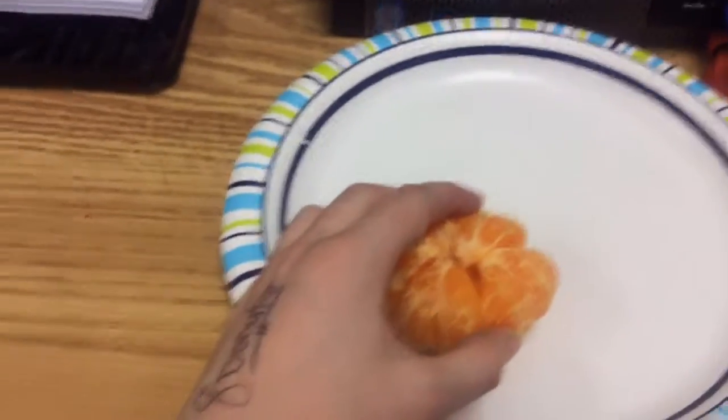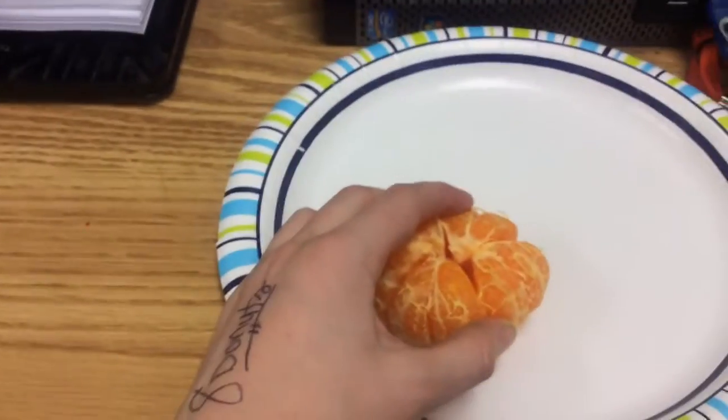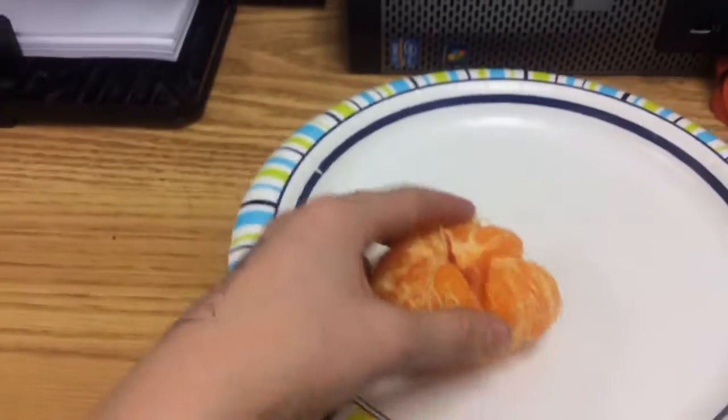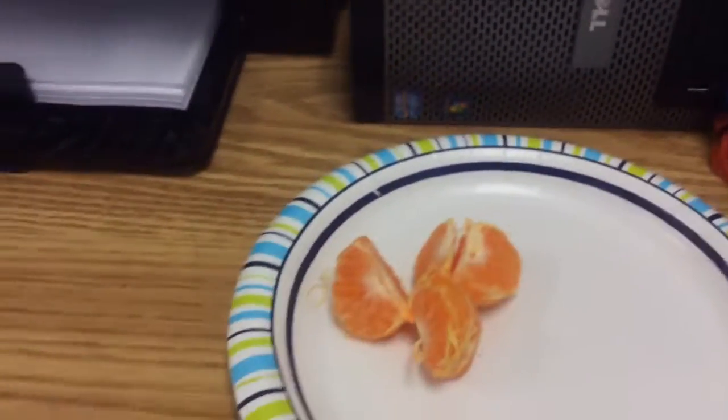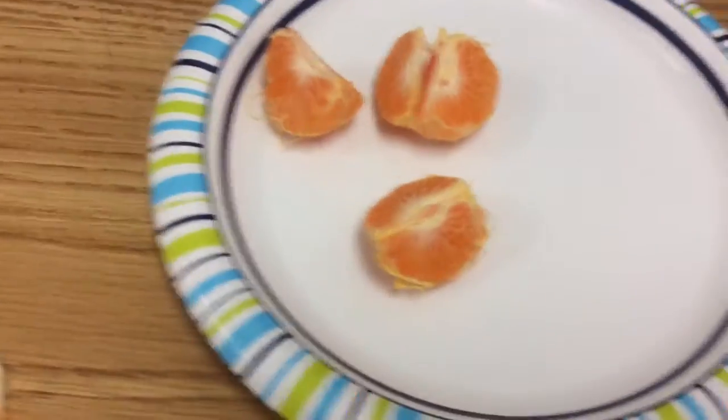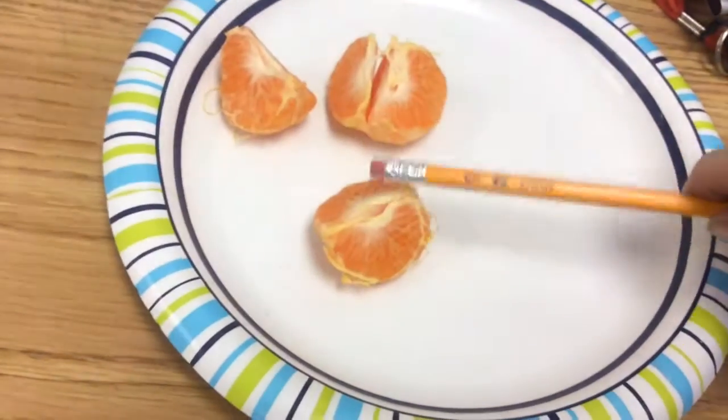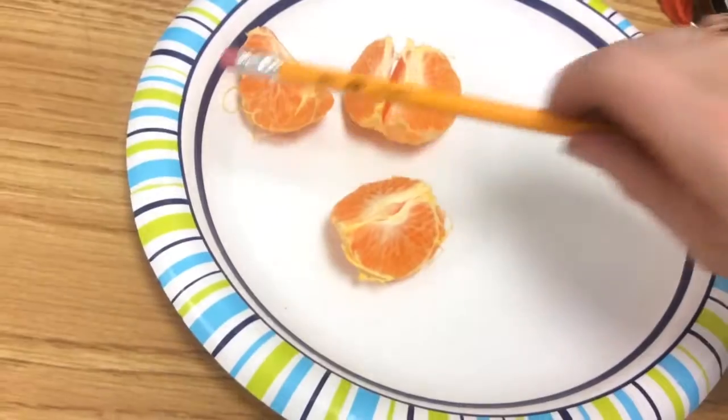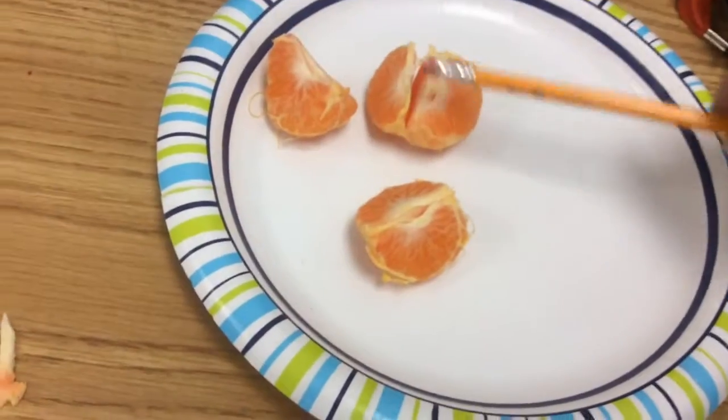Now, what about the fractions we were working with earlier this week, when the numerator is smaller than the denominator? One more piece of my snack. Now how many fourths do I have? 1, 2, 3. 1/4, 2/4, 3/4.